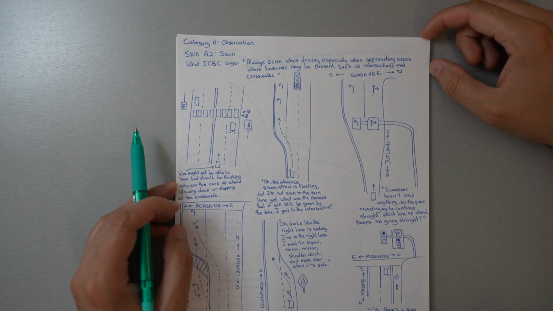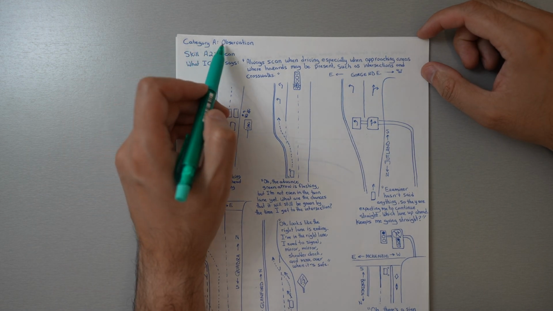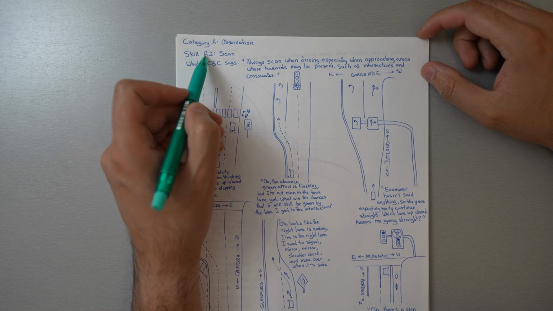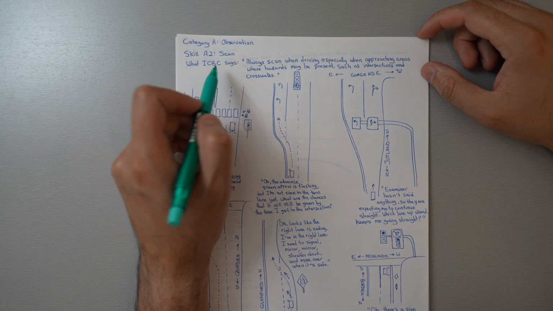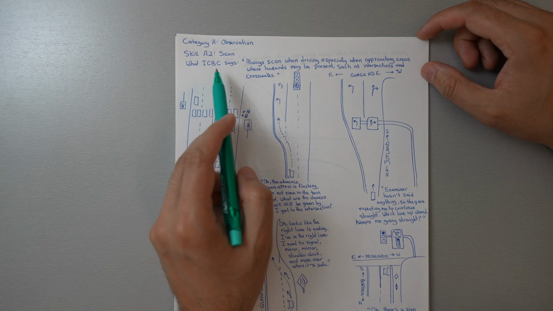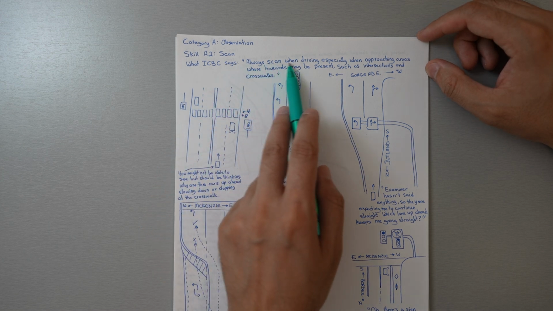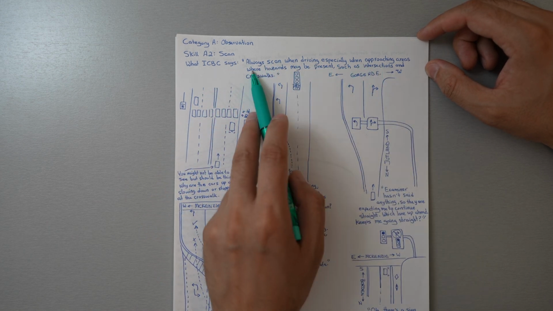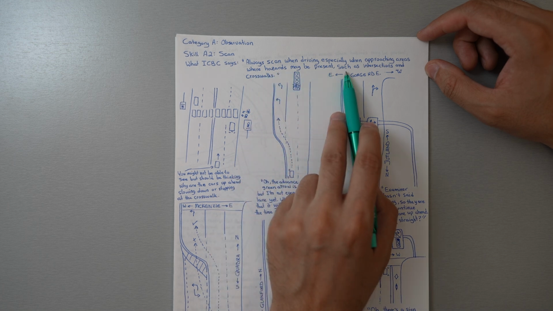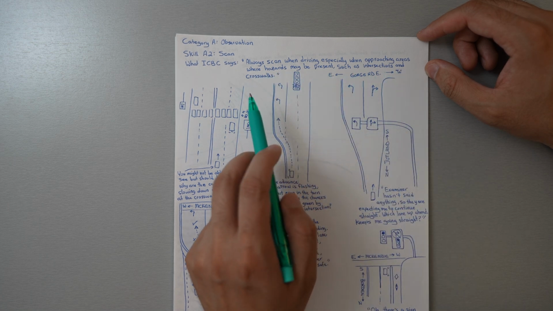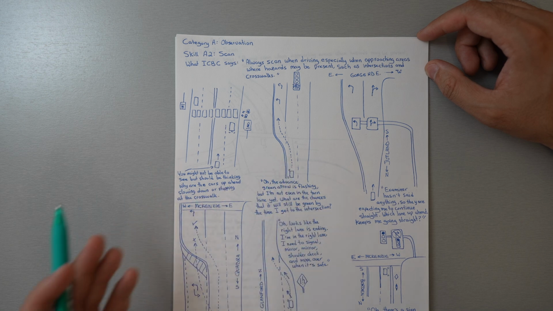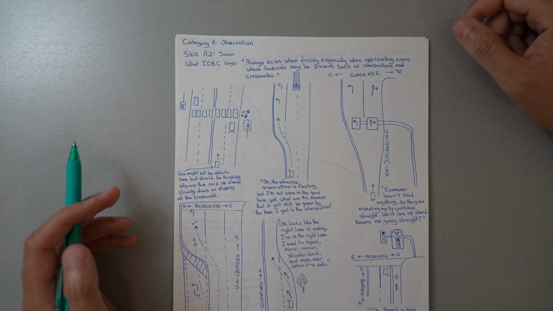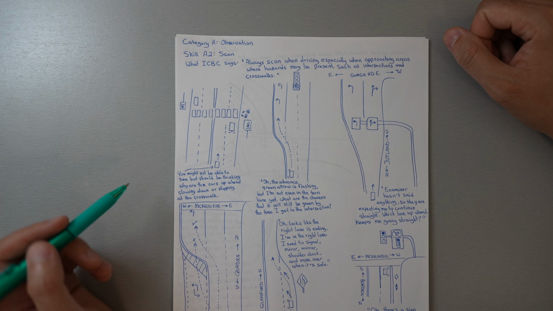All right, so let's talk about Category A observation, skill 2A, and that's scanning. Okay, so here's what ICBC says: always scan when driving, especially when approaching areas where hazards may be present, such as intersections and crosswalks. So we've got about 6 different examples here of things that happen on the road.